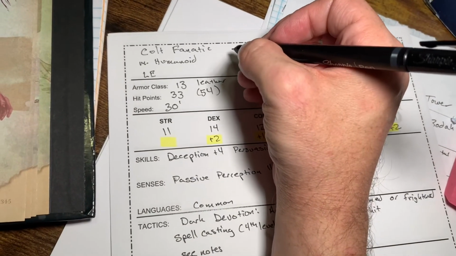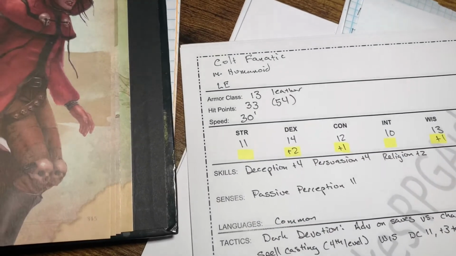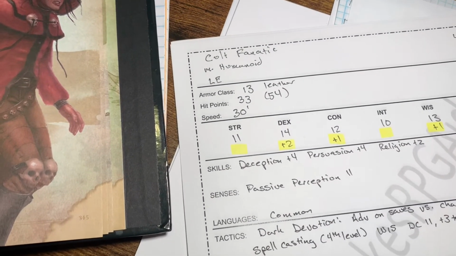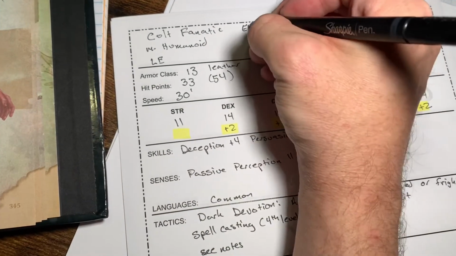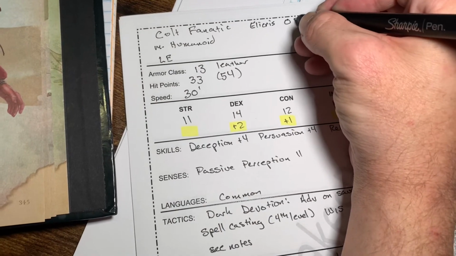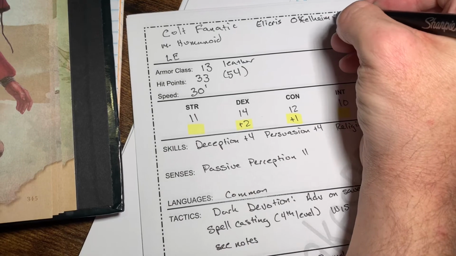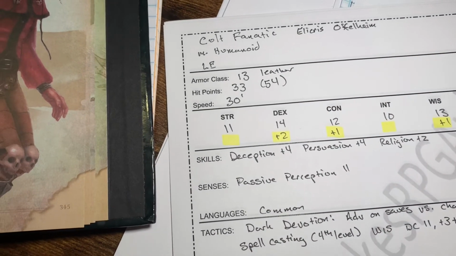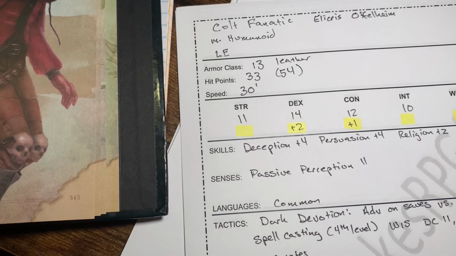And we're going to name the Cult Fanatic because I want to start thinking of them as a character in this adventure. They are a villain, but they're still a character. So I'm just going off of a random list that I have and putting a name on. And Elyrus Awfulheim sounds pretty nasty if you ask me.